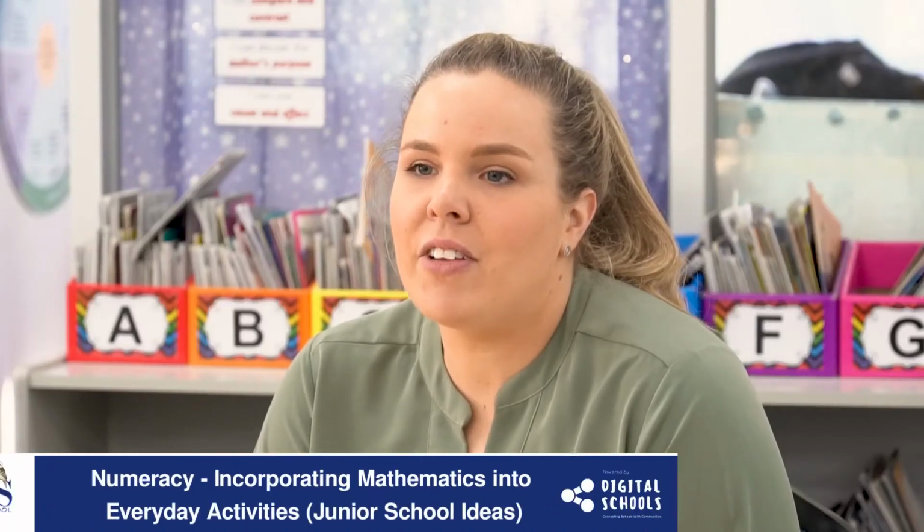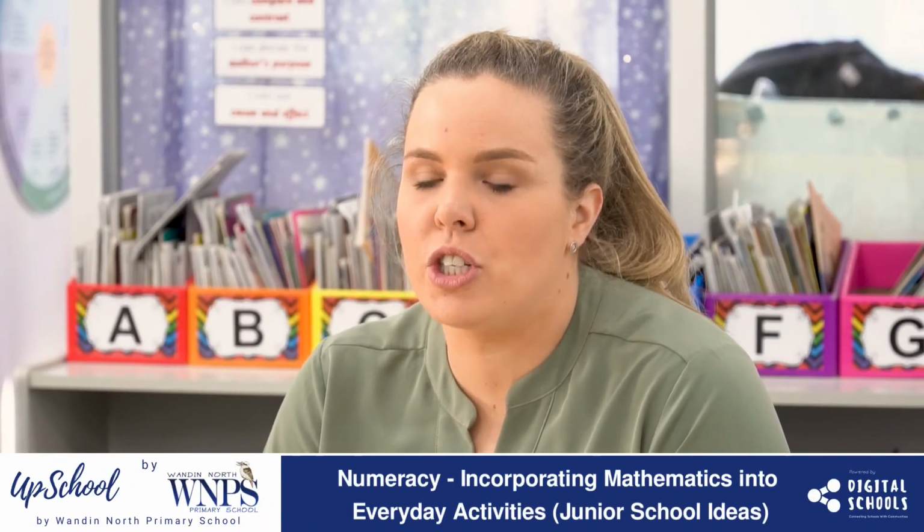When you're going shopping, you can provide opportunities for your children to spend money at the shop, giving them a small amount of coins and asking them what they are able to buy with that amount. You can also talk about the cost of items and which items cost more or less. By having these discussions and experiences with your children, it'll help develop their vocabulary and understanding of the concepts that we'll be learning at school.